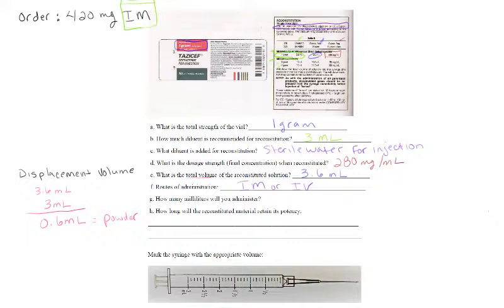How many milliliters will you administer? Now this is a dosage calculation question. So the order was for 420 milligrams. What we have available is this dosage strength, 280 milligrams in 1 mL. So when you multiply across, you get 420 over 280, which is equal to 1.5 mLs. So that is how many milliliters we would administer.